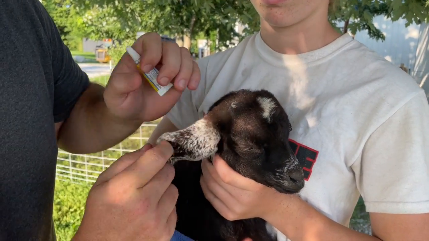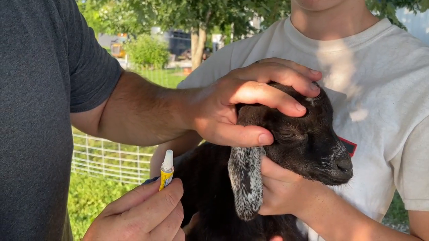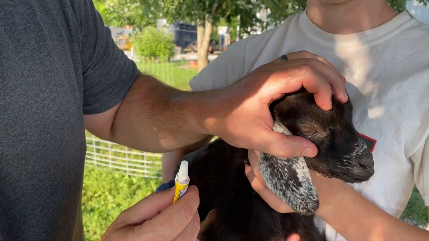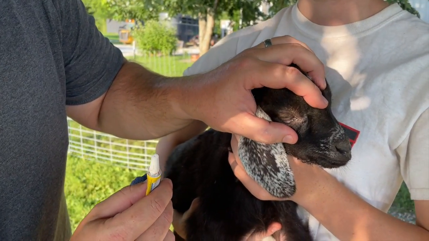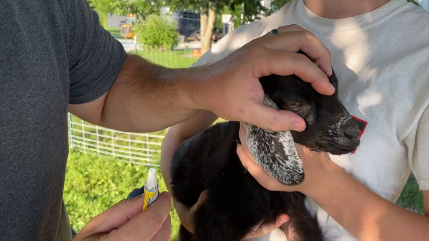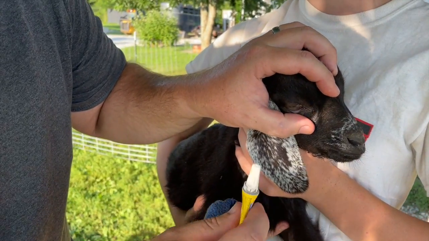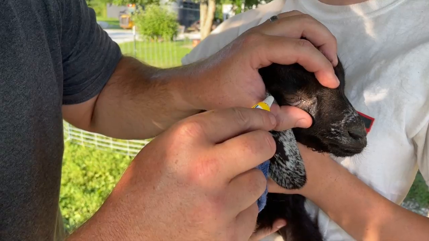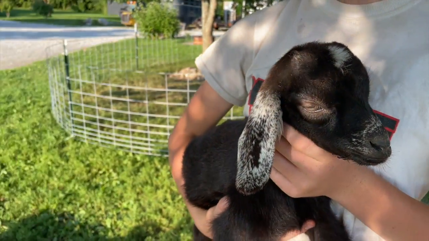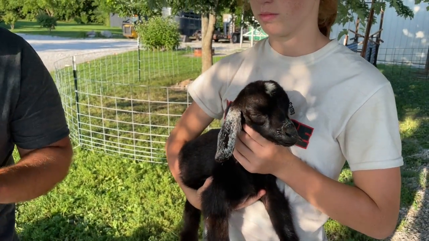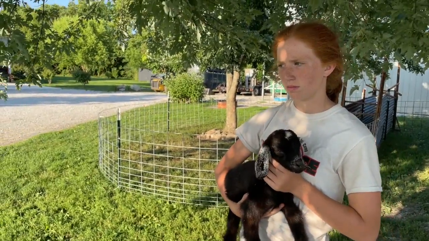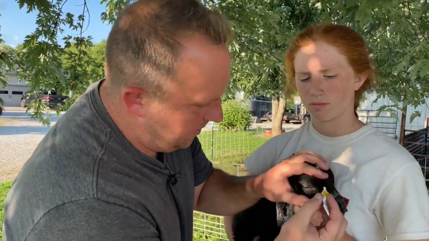And you see when I go near the animal's eye, he or she's going to want to squint it closed in most cases. In this case, I'm just going to pull down on the eyelid just a little bit, and I'm going to apply the ribbon from the inside of the eye to the outside. Now, keep in mind, when you take the lid off of this Terramycin, it is going to come out like crazy, so you want to move as fast as possible.